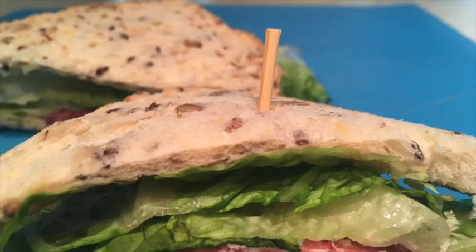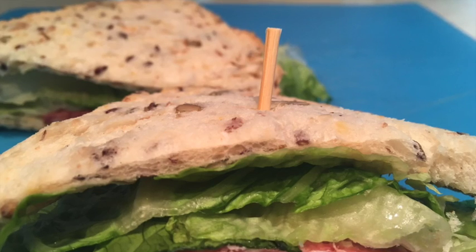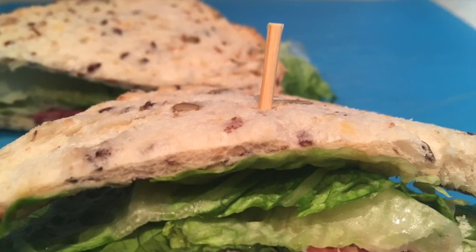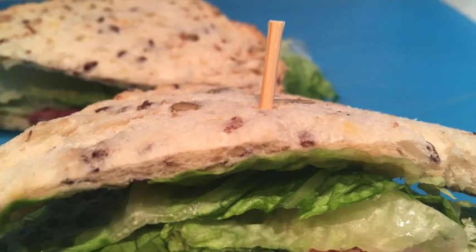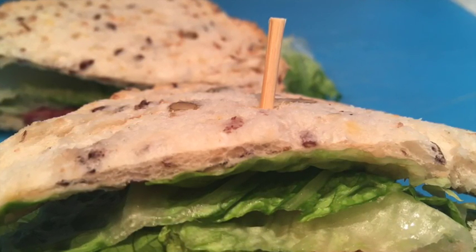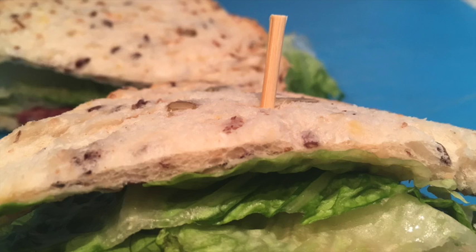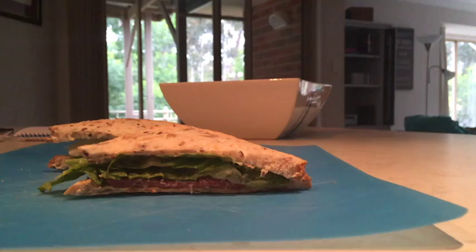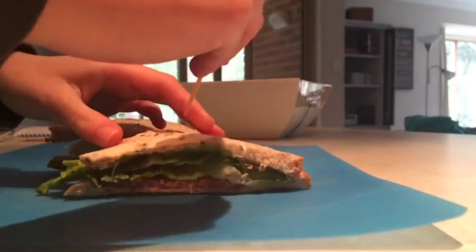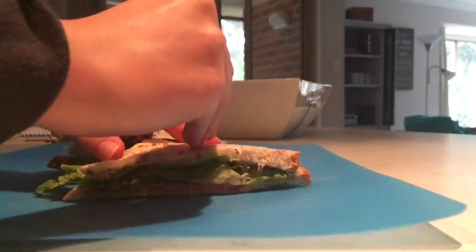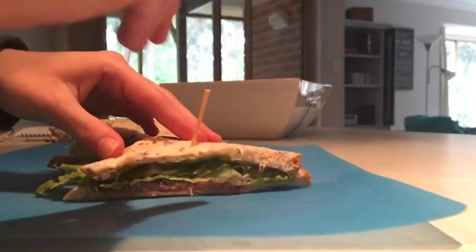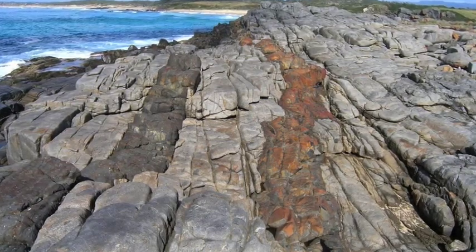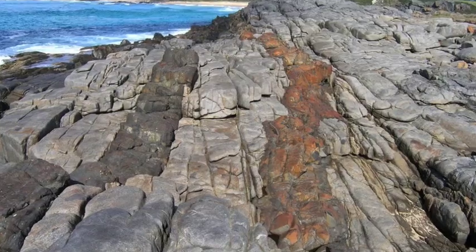So what about this toothpick? Was the sandwich made first and the toothpick stuck in, or was each layer added to an existing toothpick one by one? The toothpick helps to represent the principle of cross-cutting relationships. When layers are cut through by another object, the cut is younger than what it cuts through. An example of this would be an igneous intrusion, cutting through sedimentary layers.